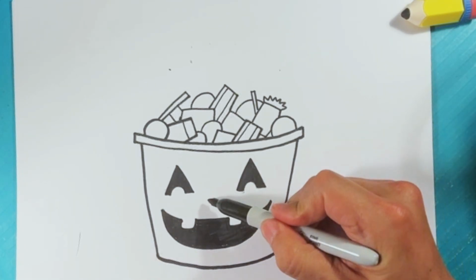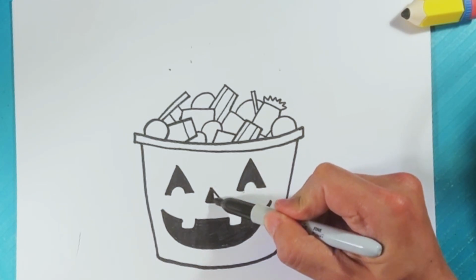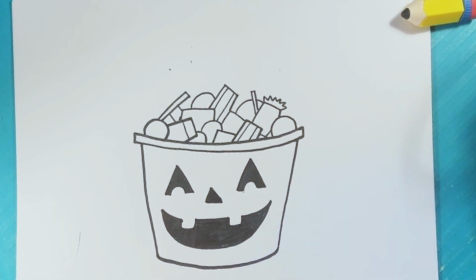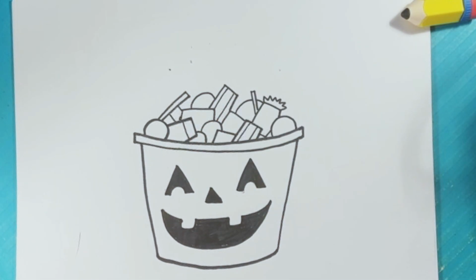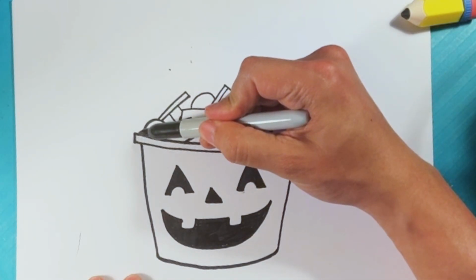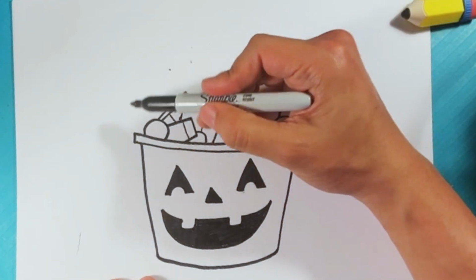I forgot the nose. Up, down, and across here. Fill it out. There you go. And finally, we have the last part, right? So we need to hold it from something. So we're going to go over here, and we're going to pull a curve for the handle. Should be easy. Don't overthink it.